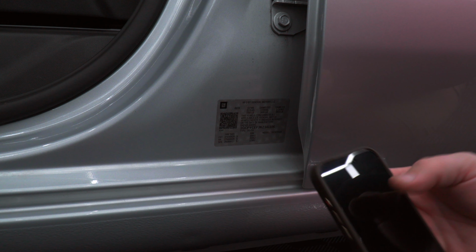So that's it. All we have to do is pull up that QR code scanning app, identify those little codes in there, and now we know exactly which options this truck was built with.